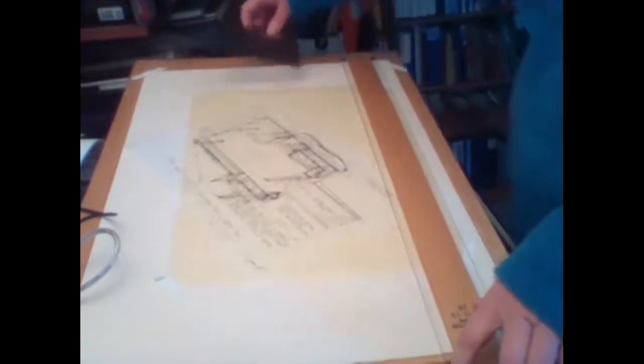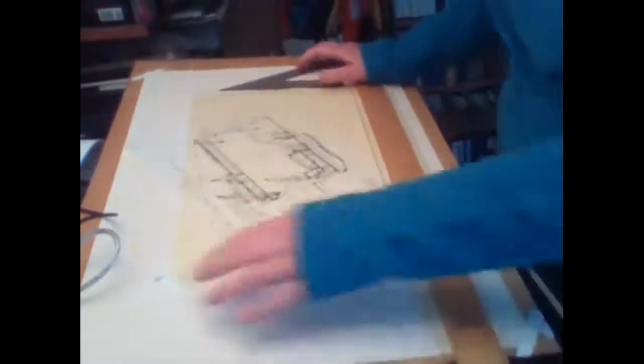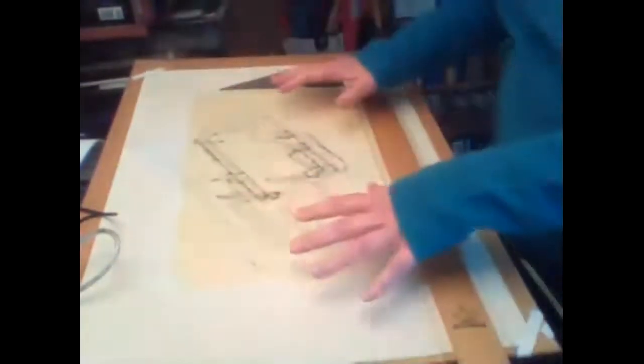All right, I will be right back. This camera's fighting back. I'm going to see if I can find my other one and take a quick photograph before I draw anymore.